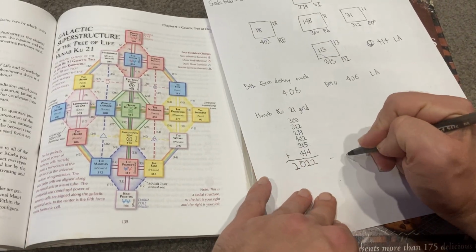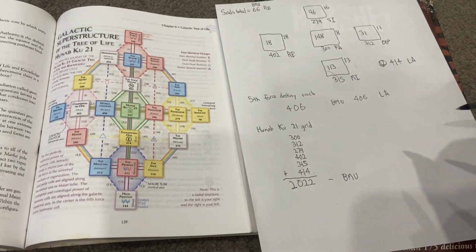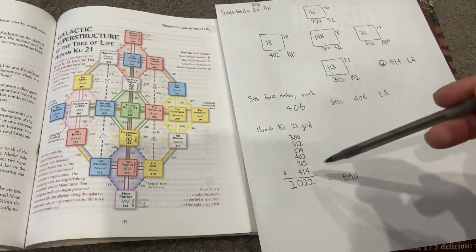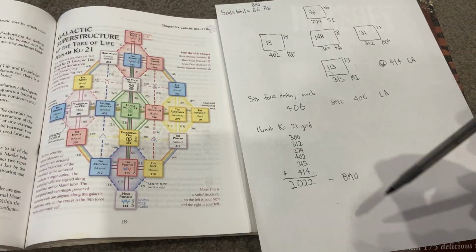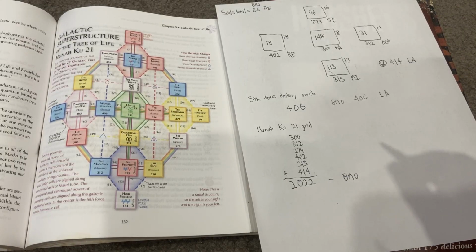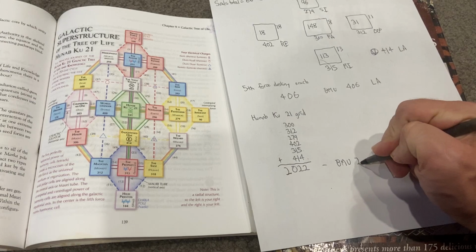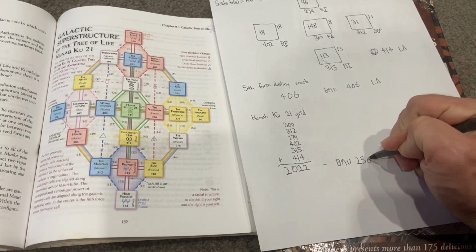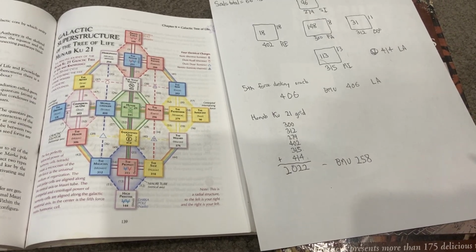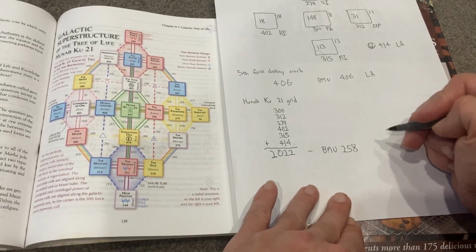Okay, and that is the MU. So we're going to subtract 441 from this number until it's under 441. So the nearest number is 1764. So that means that 258 is our BMU.